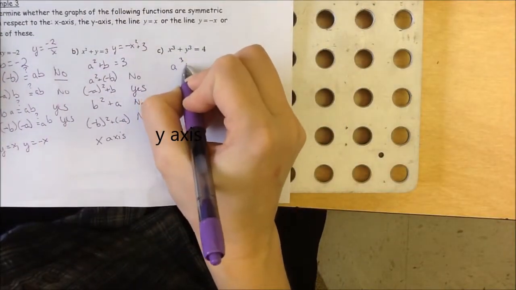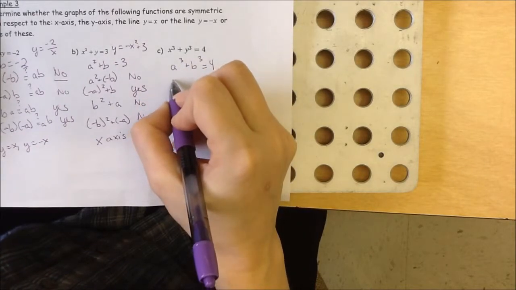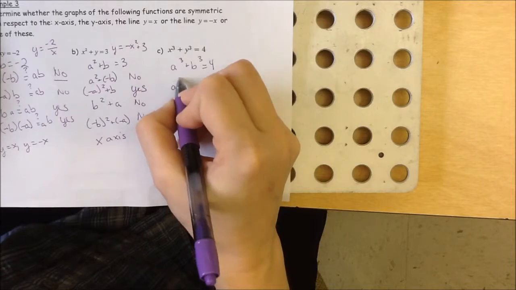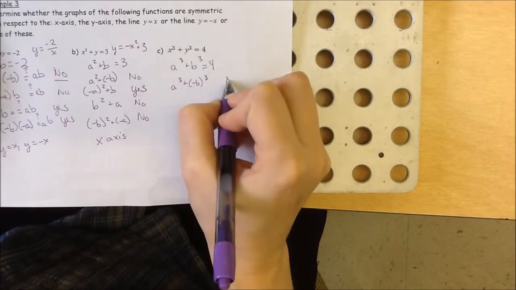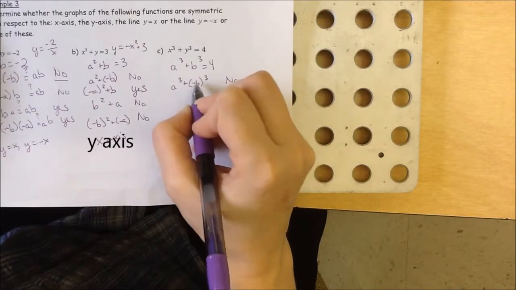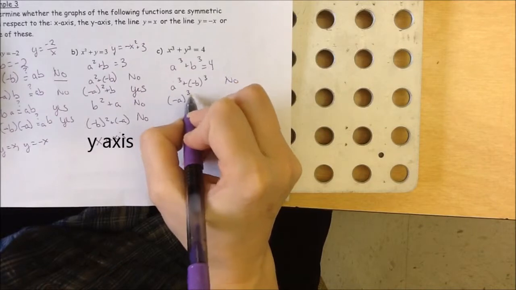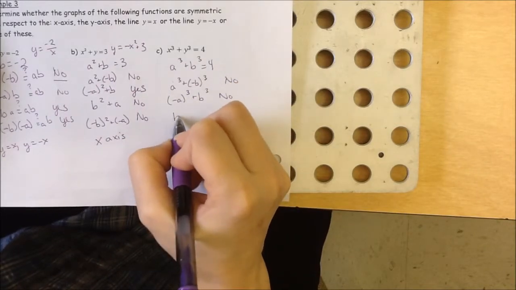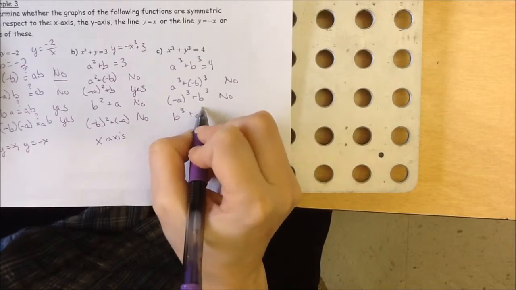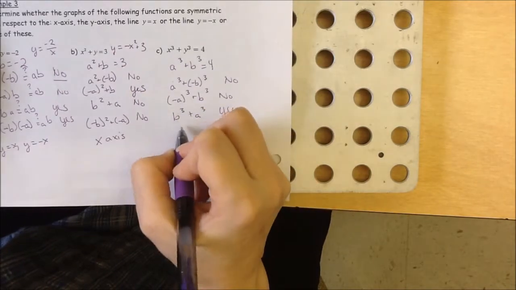C, again, a cubed plus b cubed equals 4. If I make b negative, no, that's not the same thing. Cubing it preserves the negative, so that would be different. If I negate a, no, again. How about if I swap places? Well, yeah, addition is commutative, so this is the same.